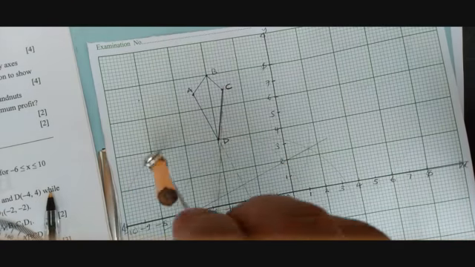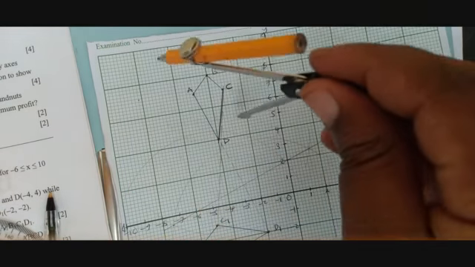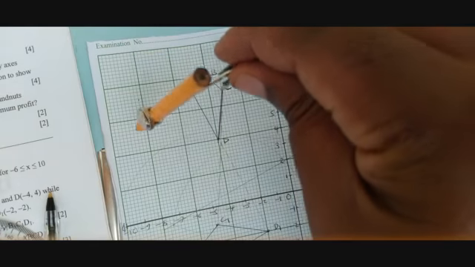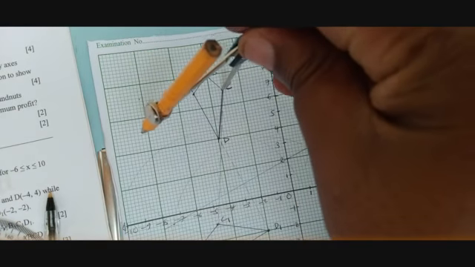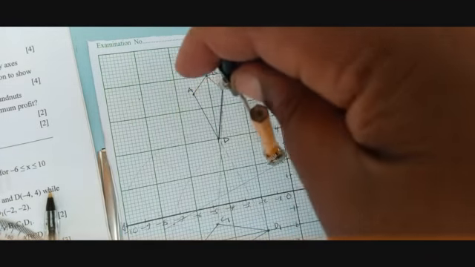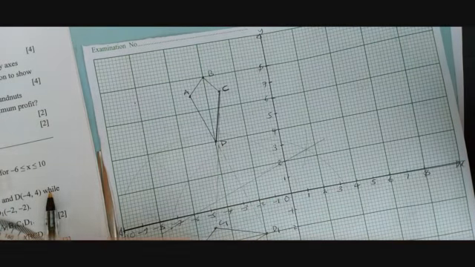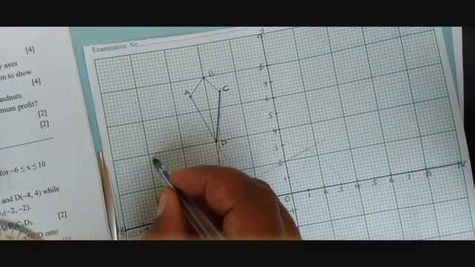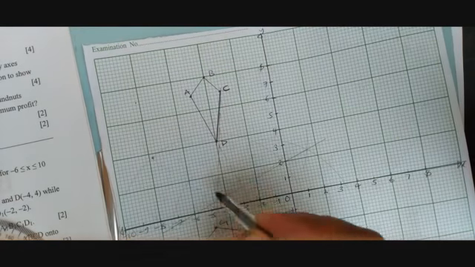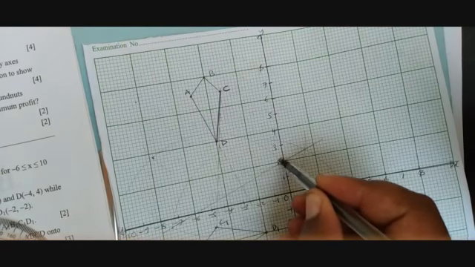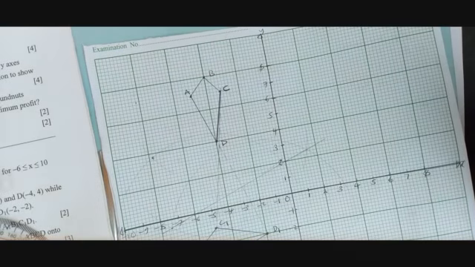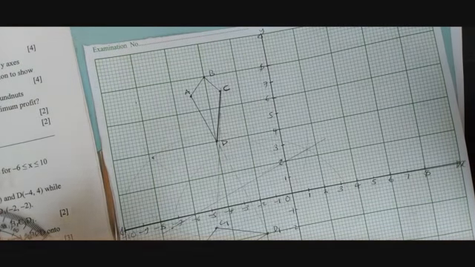Then you come here, create an arc, and even here you take note where they're meeting. With these arcs, they are meeting somewhere here. Alright, so you get a ruler and join, so we'll see where the two lines will meet.